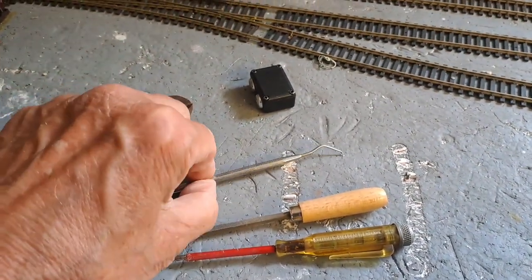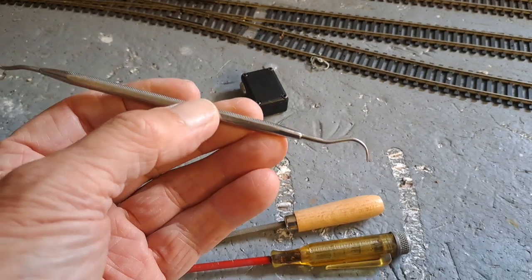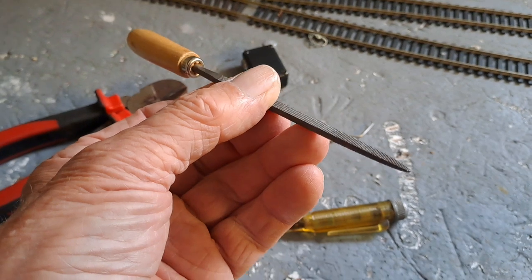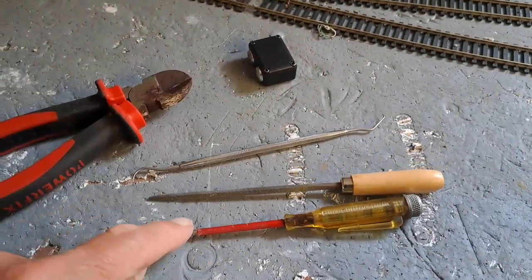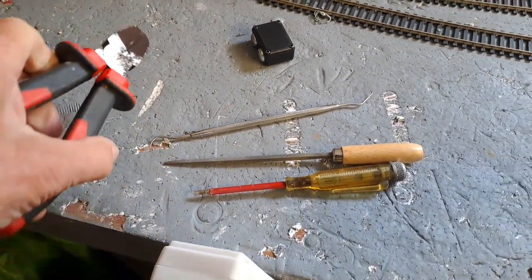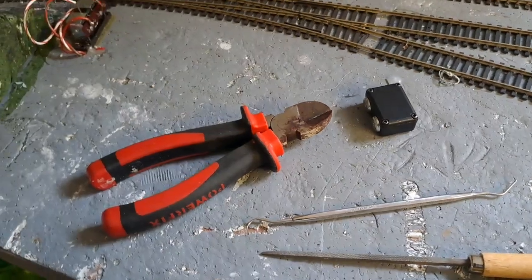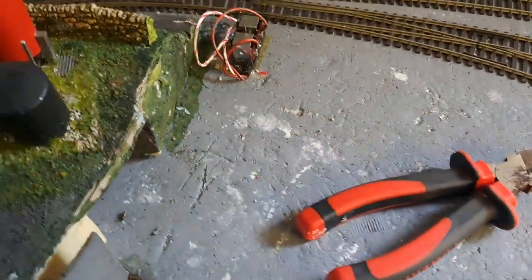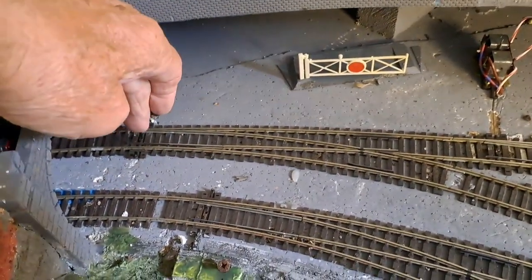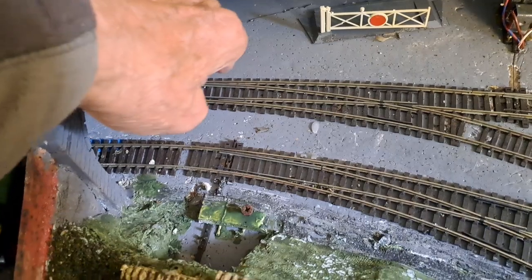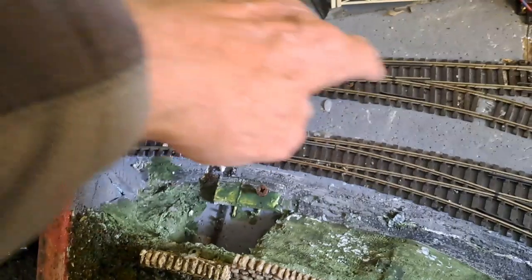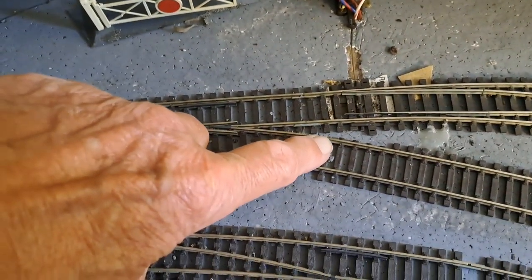Well, these are the tools. This is a dental pick, which you can use to just scratch the side of rails. That's a needle file, screwdriver with a square blade, and some nippers. The nippers are for the fish plates or rail joiners. And on this point, there are two things. One was presumably the lack of good contact between the switchblade and the rail, but also that fish plate there was failing.